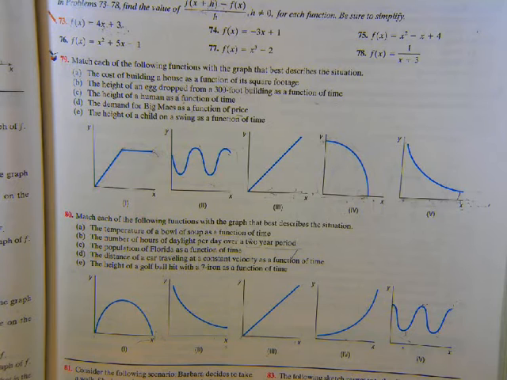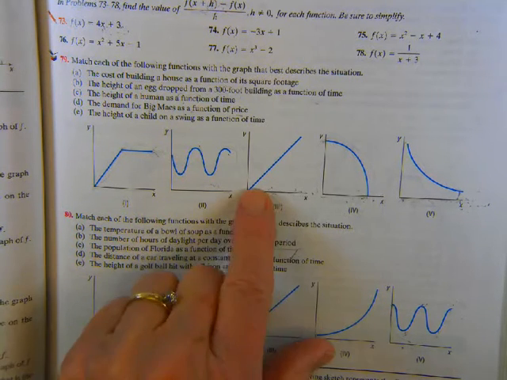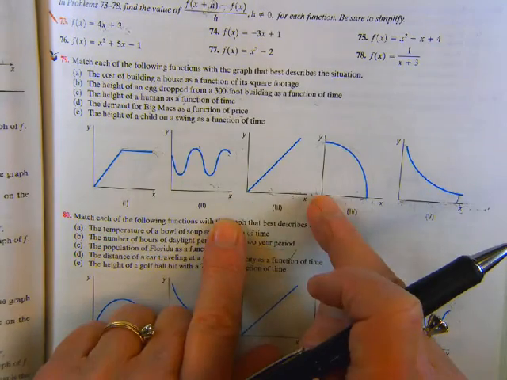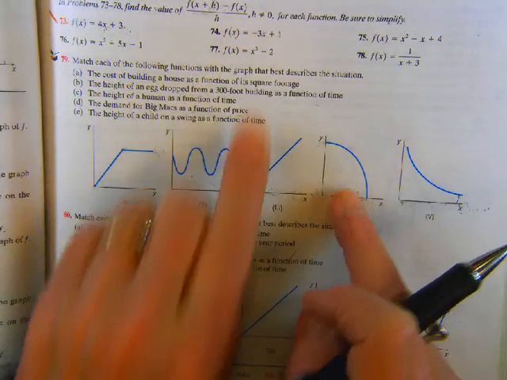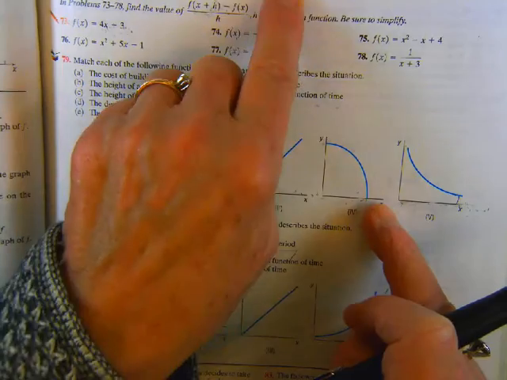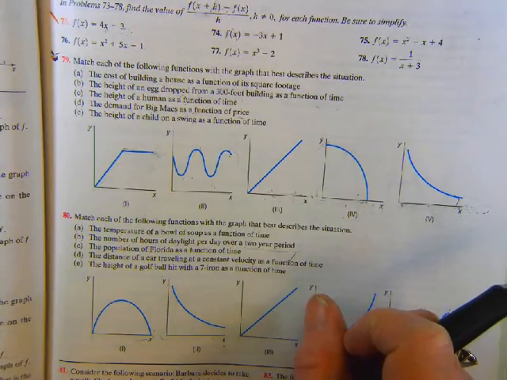So, what was A, the cost of building a house as a function of its square footage? What'd you say? 3. As your footage goes up, your cost goes up. As this keeps going up, this keeps going up. Your cost is based on your square footage.